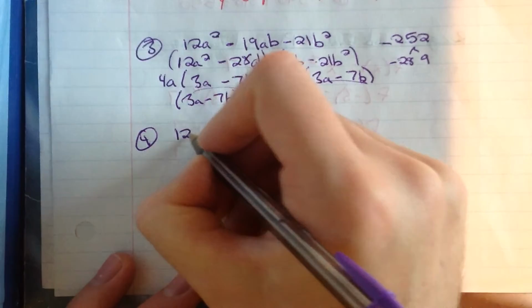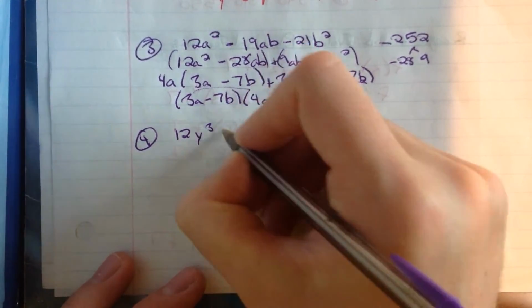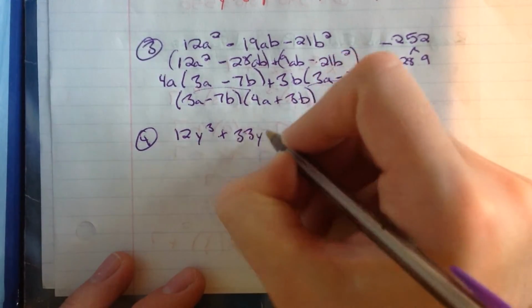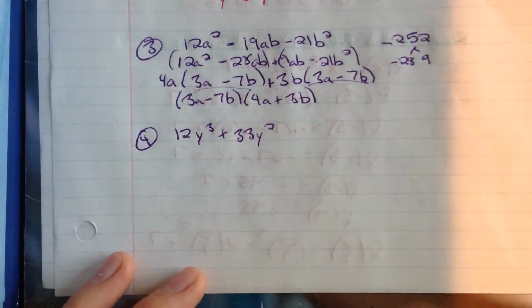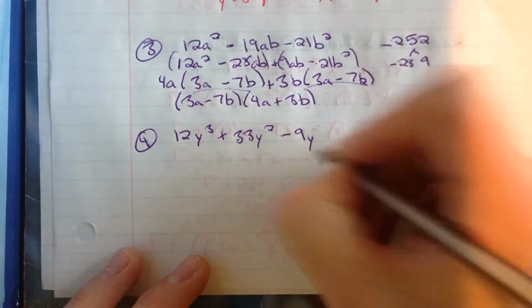Now, all of these examples we're doing have the exact same process, and I'm just doing many of them, so if you need help, you can keep watching to get more ideas on how to go about these problems.